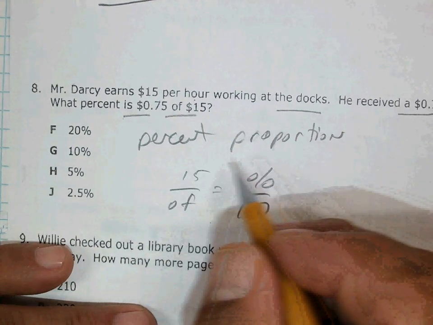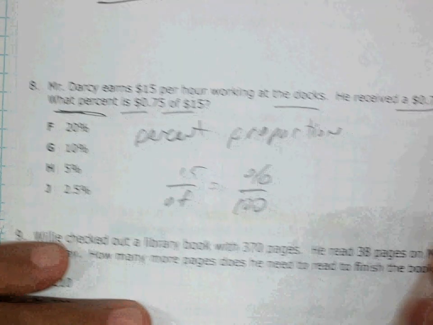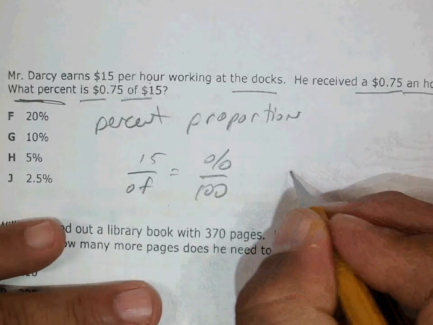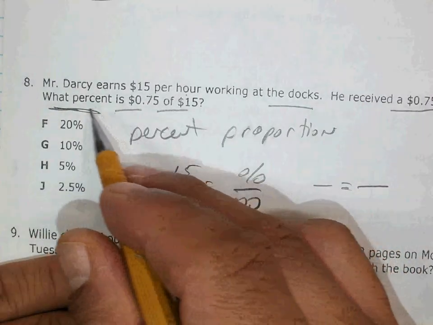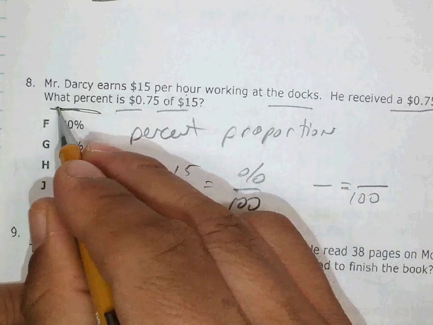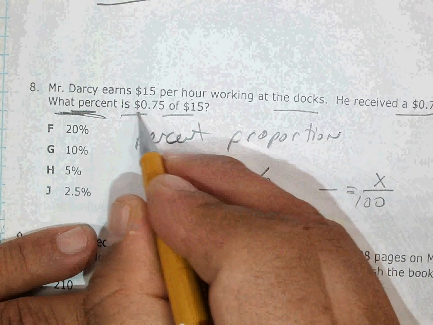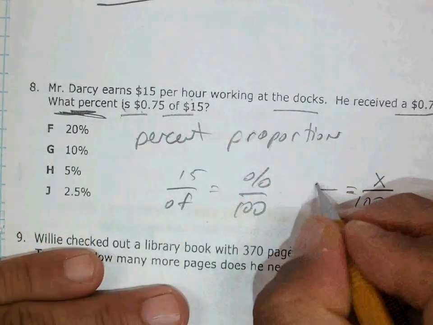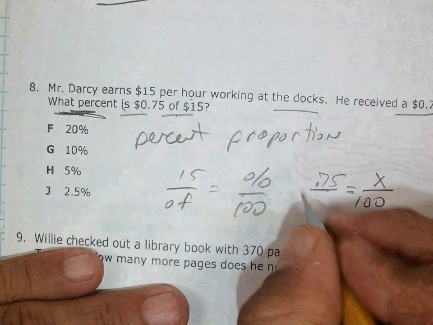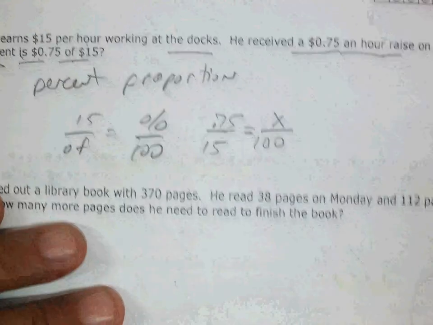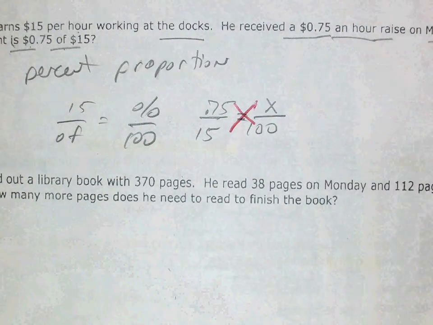So it says what percent, so you're looking for the percent. You're going to have the percent over the 100 here. The 100 stays there, but you don't know the percent, so you can put an X there. You do know the is, it says there is 0.75, so I'll put 0.75 here, and you know the of, 15, so we put 15 here. And then to solve it, it's a proportion, so you would cross multiply and divide.